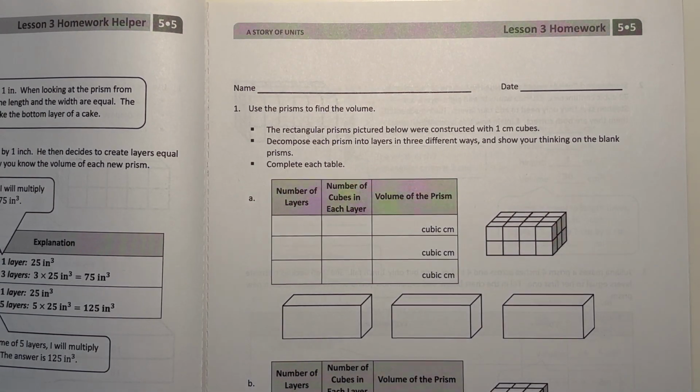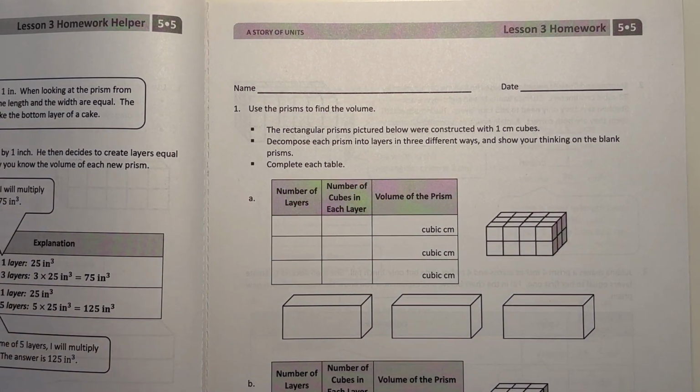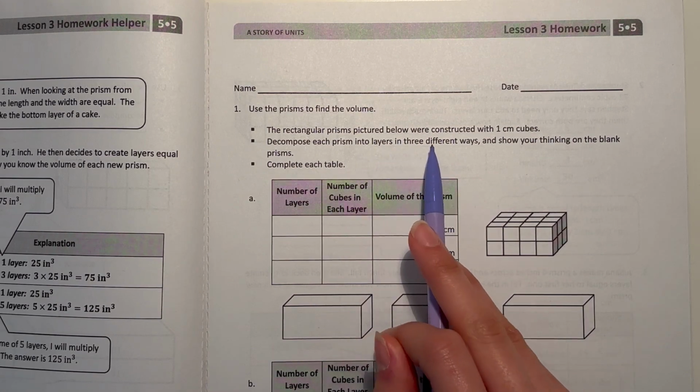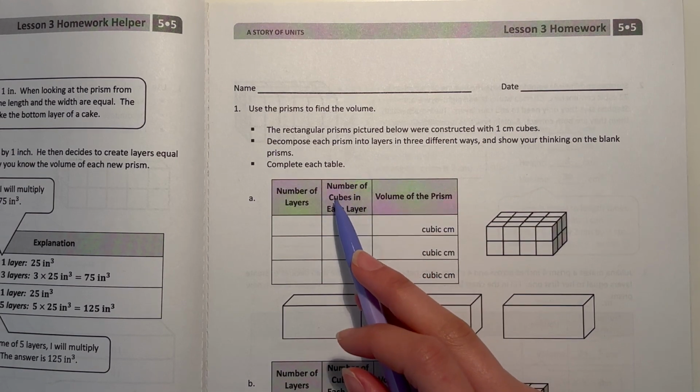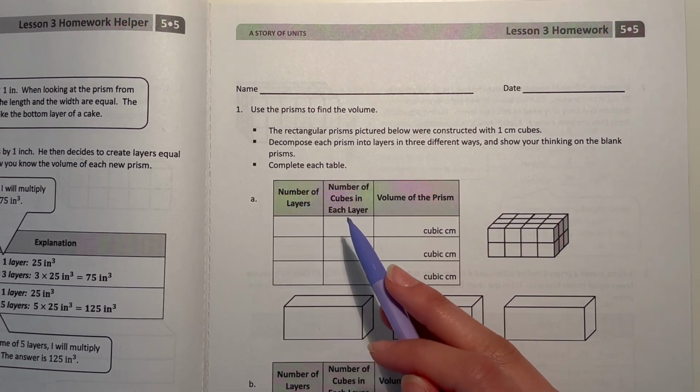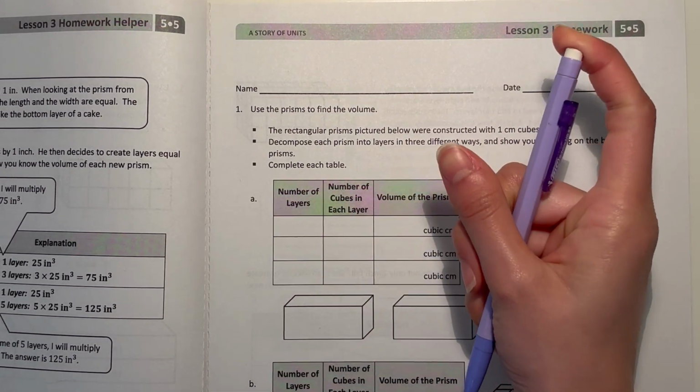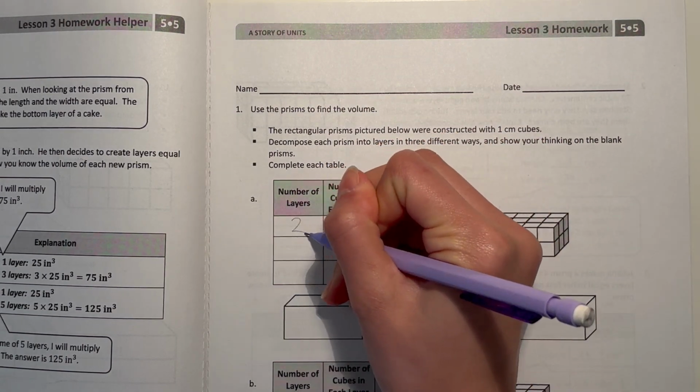So let's get started. Number 1, use the prisms to find the volume. The rectangular prisms pictured below were constructed with 1 centimeter cubes. Decompose each prism into layers in 3 different ways and show your thinking on the blank prisms. Complete each table. Alright, so first, decompose into 2 layers.